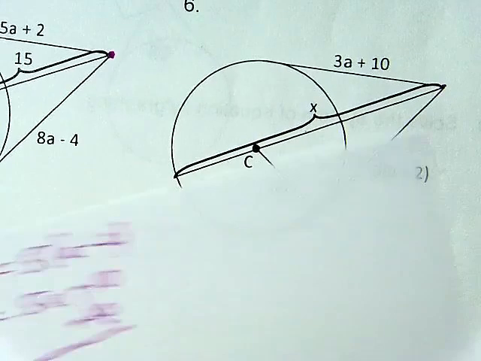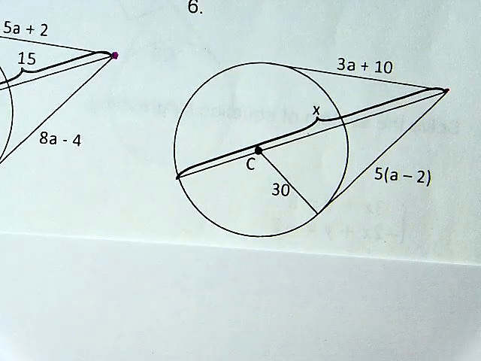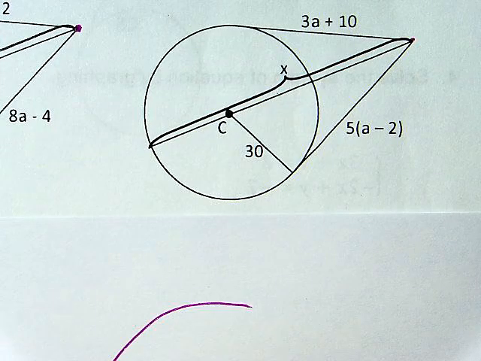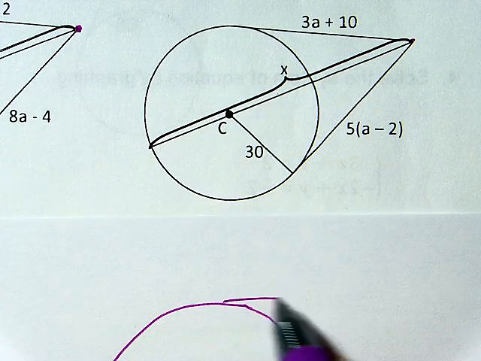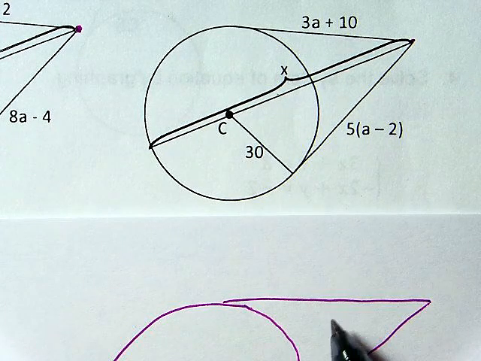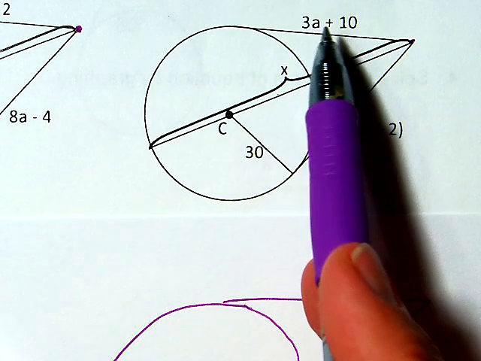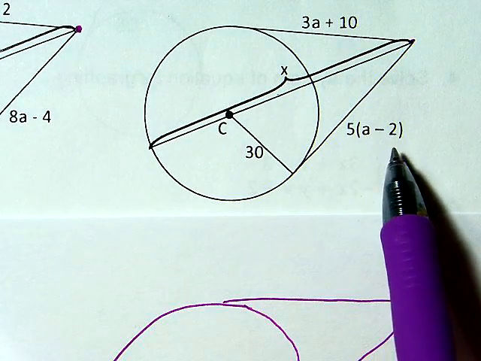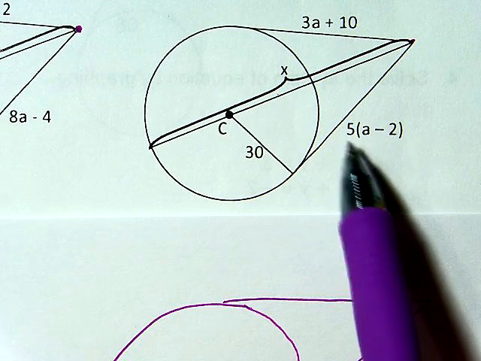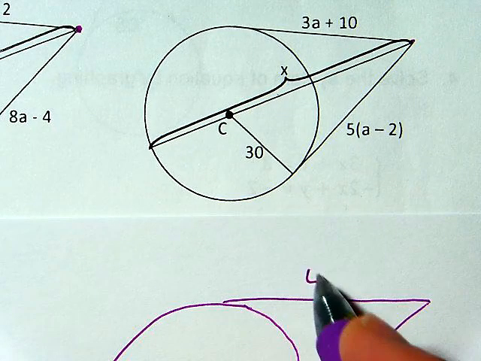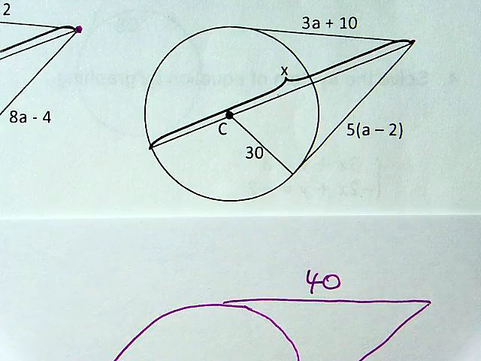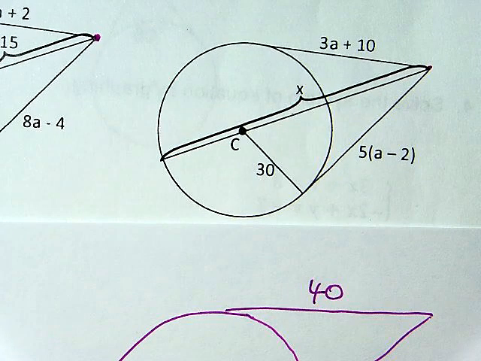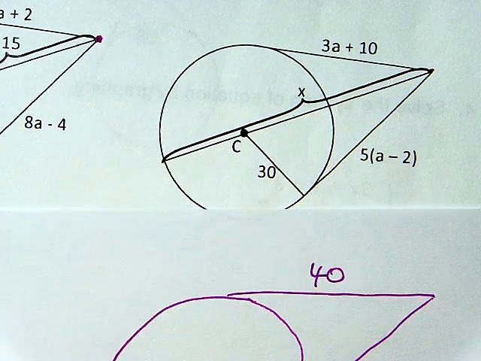Let's go back to this diagram and figure out what that means as far as the lengths of the tangents are concerned. Well, let's draw a diagram of what we're finding out. Okay, if a is 10, then 3 times a is 30 plus 10 is 40, and a minus 2 is 10 minus 2 is 8, times 5 is also 40. So we've got the tangents are each 40 in length, which is, of course, as we thought, they must be equal. We can tell from the top circle that the radius is 30.